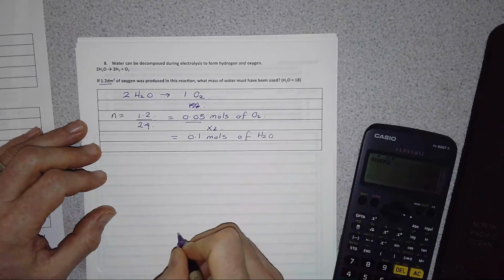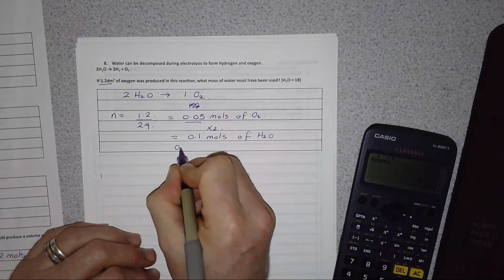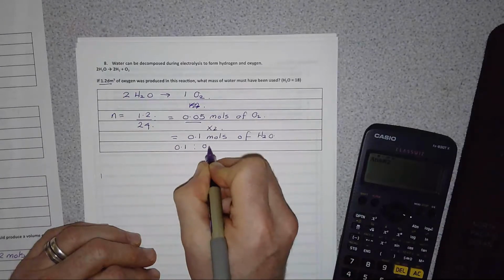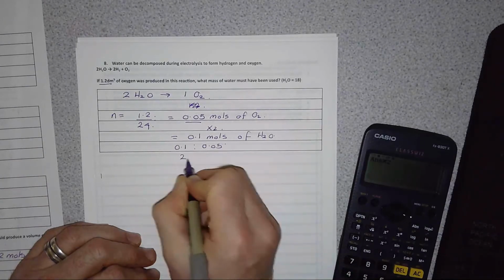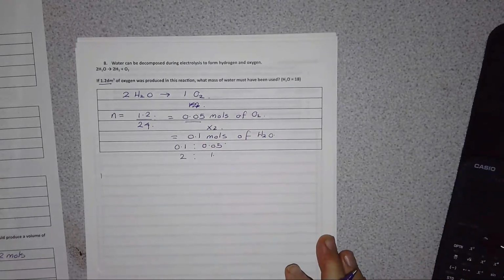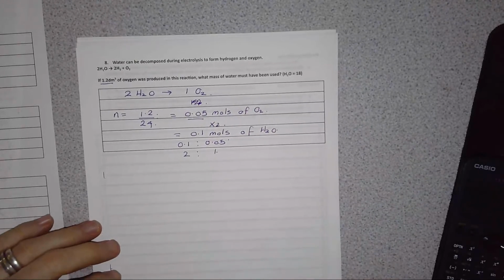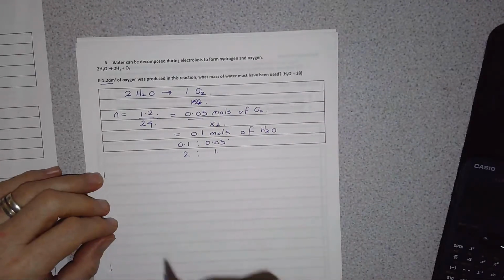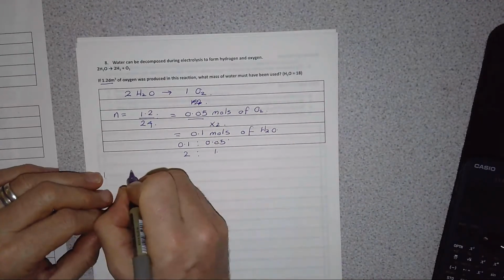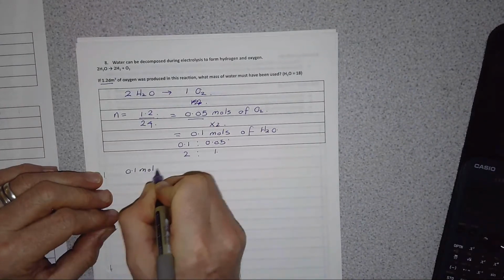So that gives us the 2 to 1 ratio, the 0.1 to 0.05. That's the 2 to 1 ratio. So if we then look at this in the context of water, we have 0.1 moles of water.